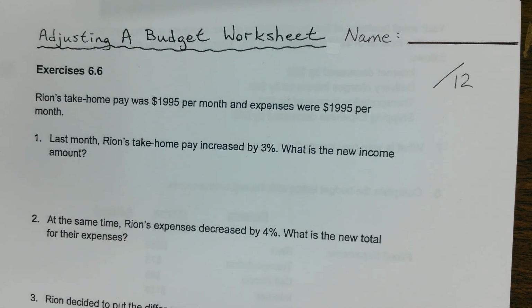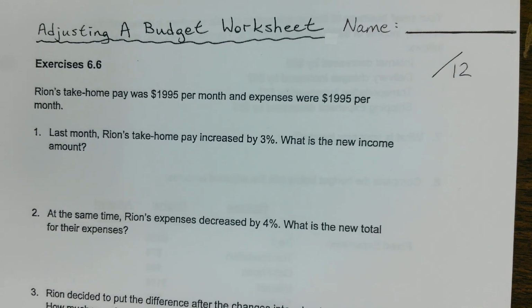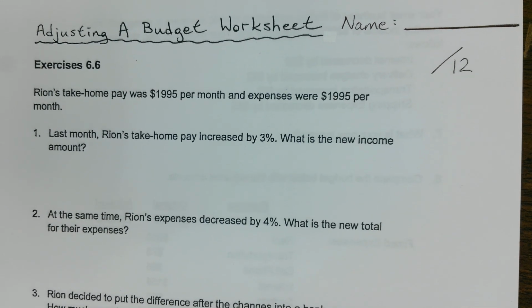It's only out of 12 because there's 12 questions. It's meant to be a simple assignment just to boost up your mark and just to get you guys thinking about money. You guys can start on this. It's due Friday. Okay, so work on it.